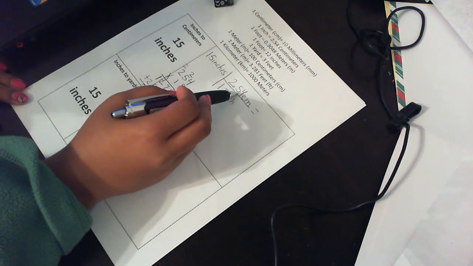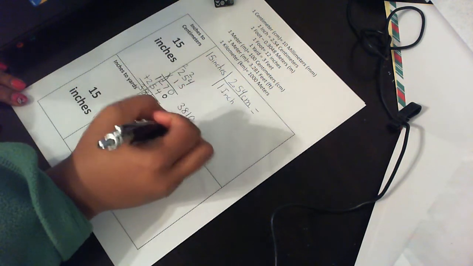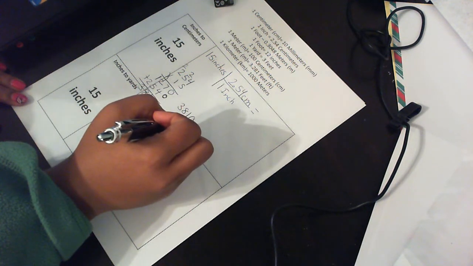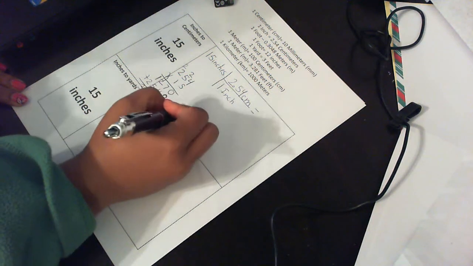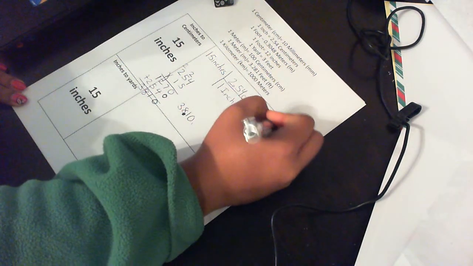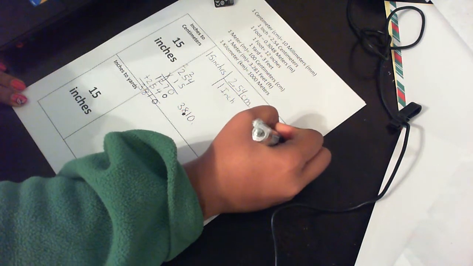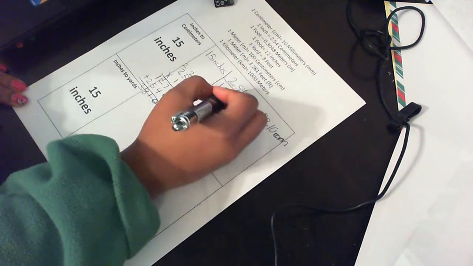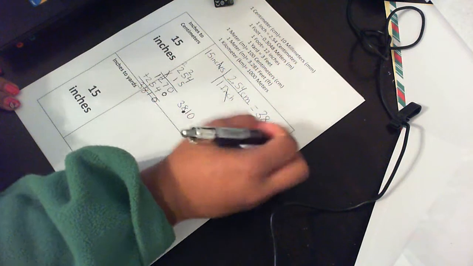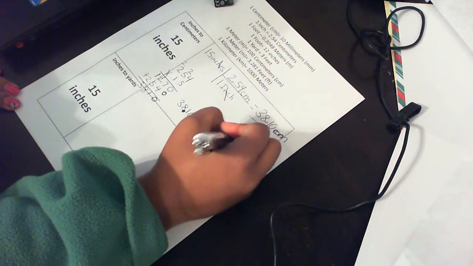Now, we have to count decimal points. There's nothing behind our decimal point here, but there are 2. 1, 2. So we start in the back. Here's the back. We hop 2 spaces to the left. 1, 2. And this is where our decimal point goes. So we get 38.10 inches. I'm sorry, centimeters. Because the inches canceled out. And that's our answer over 1, which would just become 38.10 centimeters.